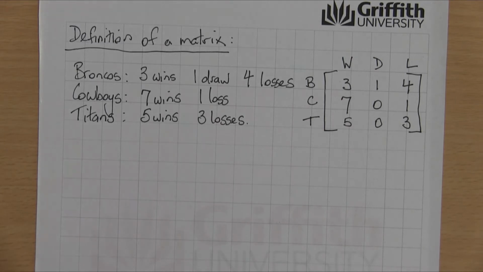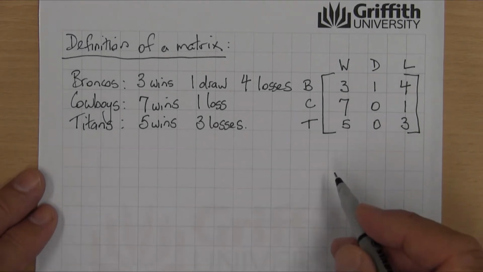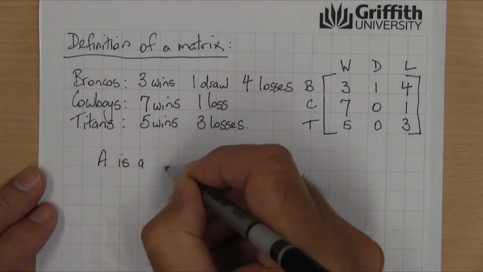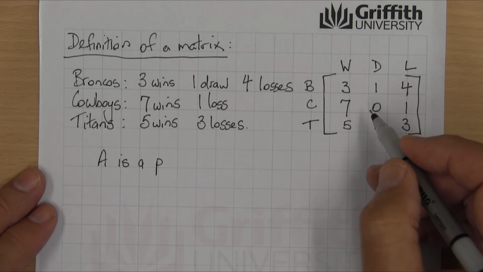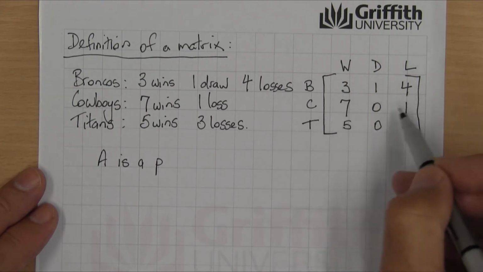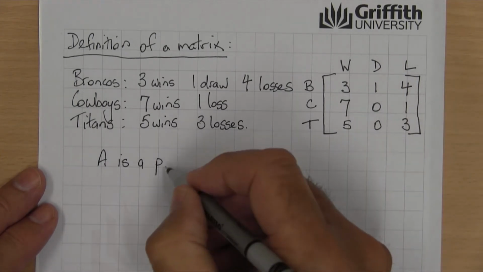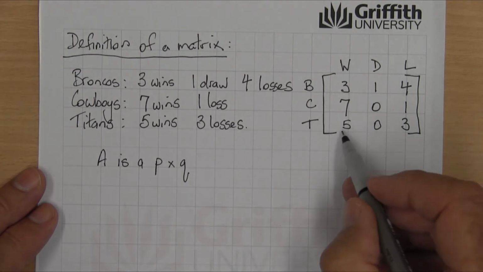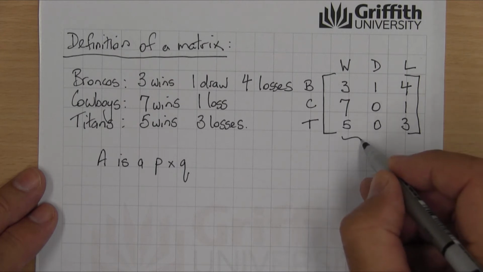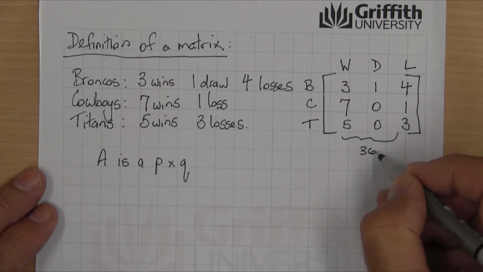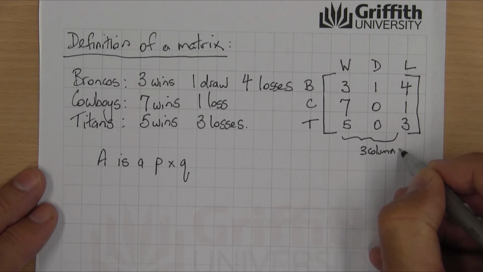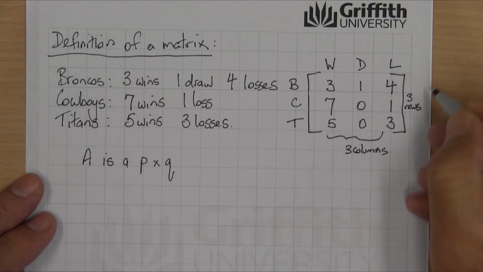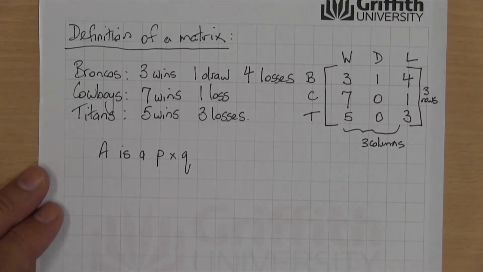Okay, so let's just go for a general rule. If A is a P by Q matrix, P is the number of rows. Here we've got 3 rows going across, and Q is the number of columns, and it just so happens that we've got 3 columns and 3 rows. They don't always have to be the same. They can have any dimension you like.